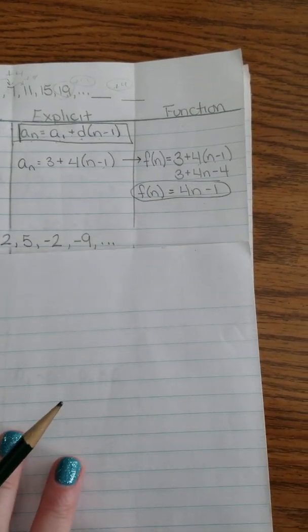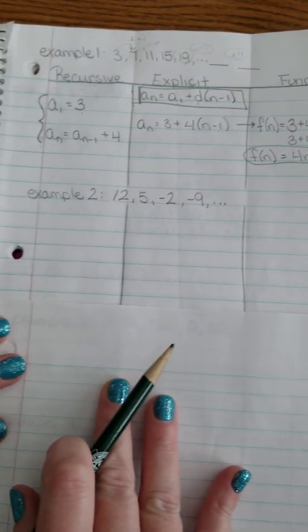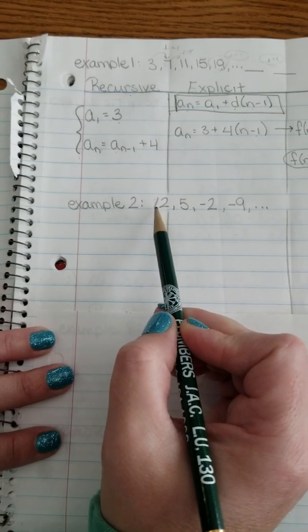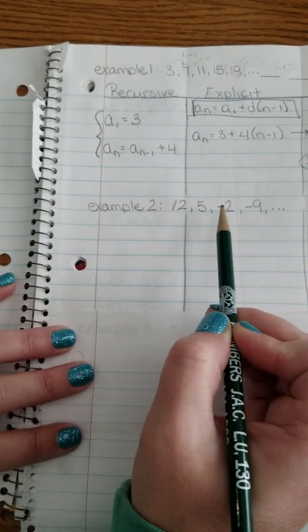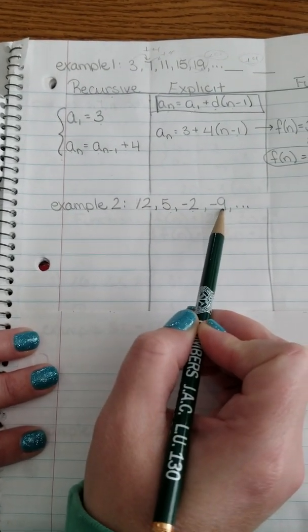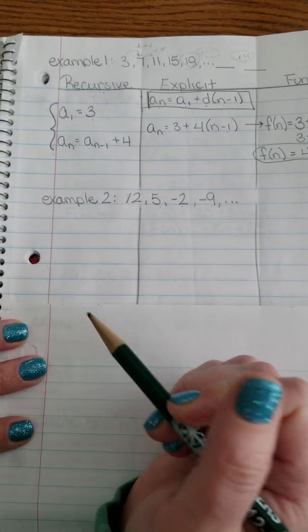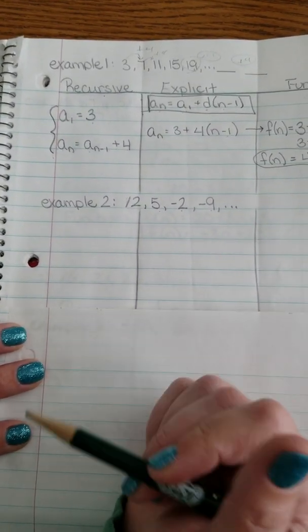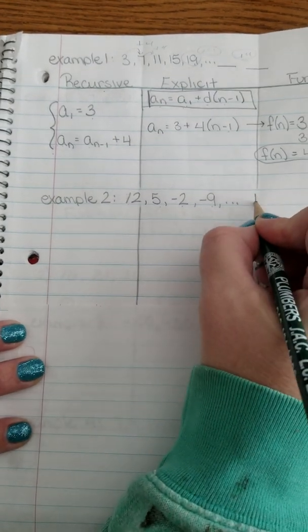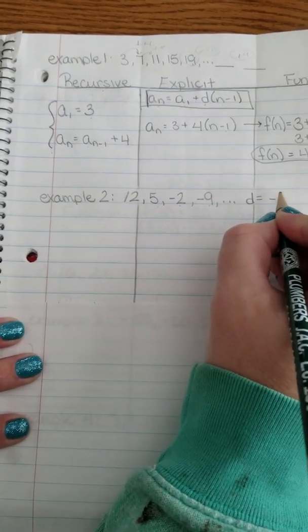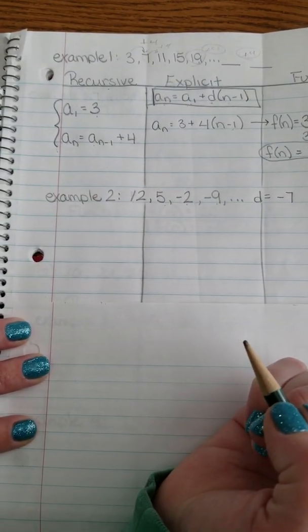So now I'm going to work the next example out with you step by step. We have example number 2: 12, 5, negative 2, negative 9. So first we have to figure out whether or not this is arithmetic, which it is. Our common difference is negative 7 because we're subtracting 7.